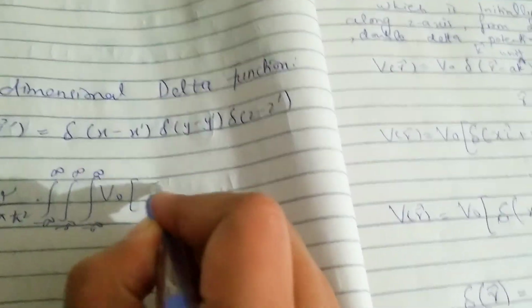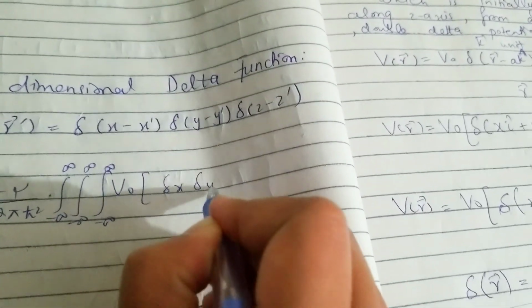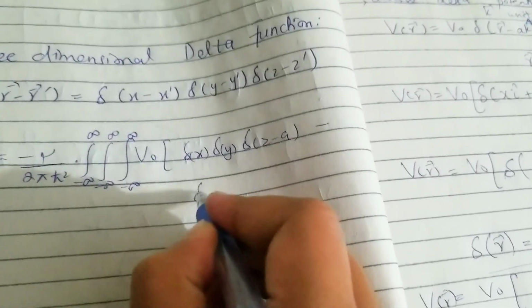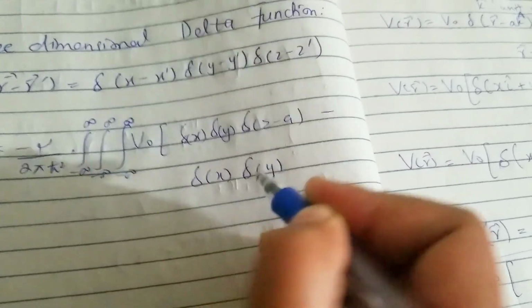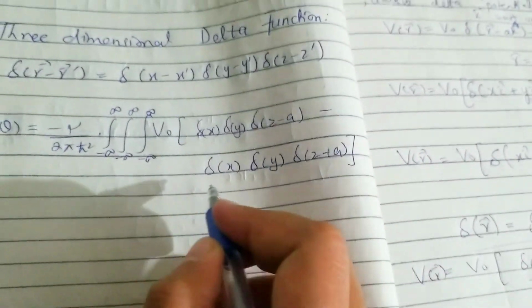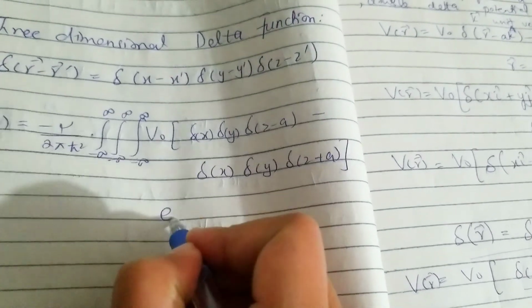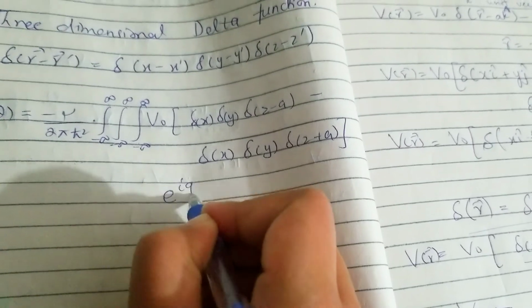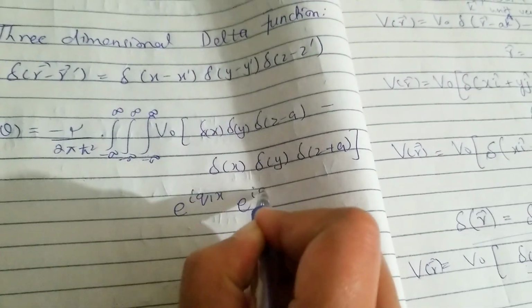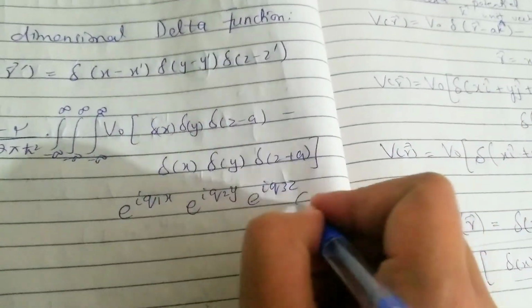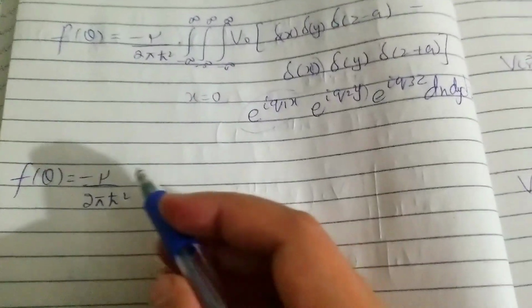So V naught delta x. I hope you can solve this very easily, because this is a very easy integral, because it involves delta functions, and this is the value of potential, and the exponent term that comes here is q1 x, q2 y, q3 z, and dx, dy, dz. Okay, this is the whole integral.